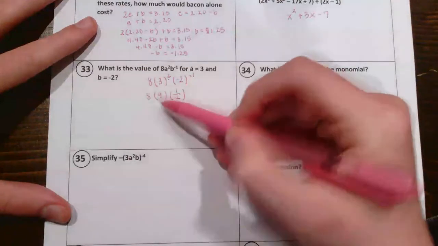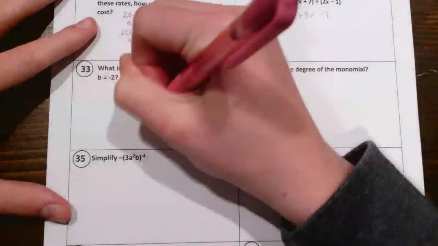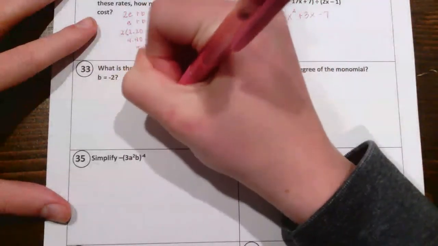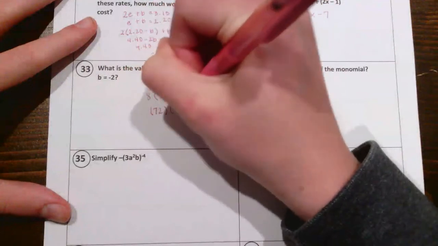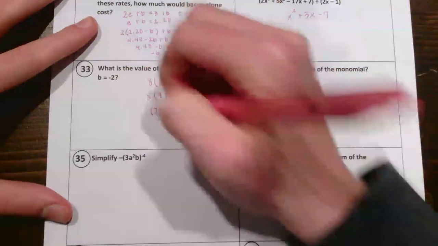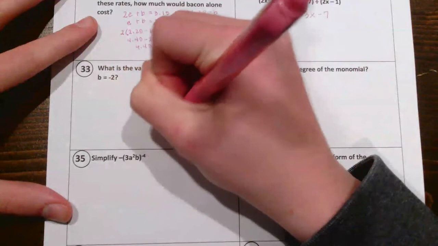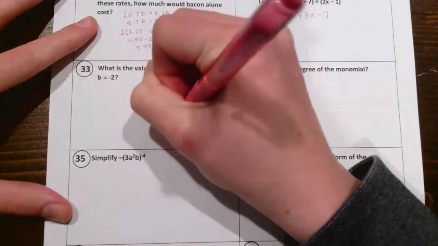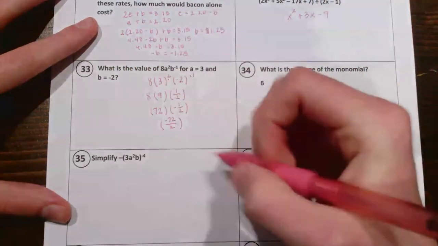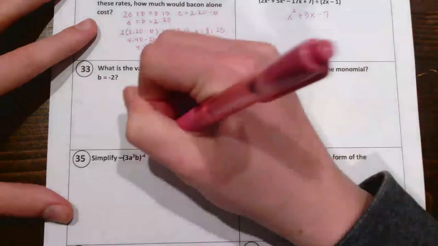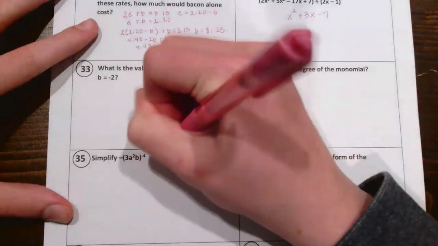So 8 times 9 equals 72. Then we have negative 1/2. 72 times negative 1 equals negative 72 over our 2 here. Negative 72 divided by 2 equals negative 36.